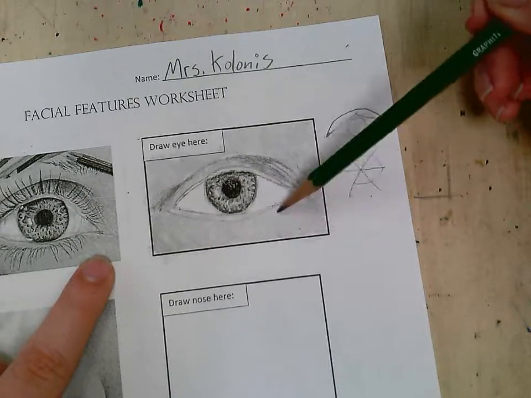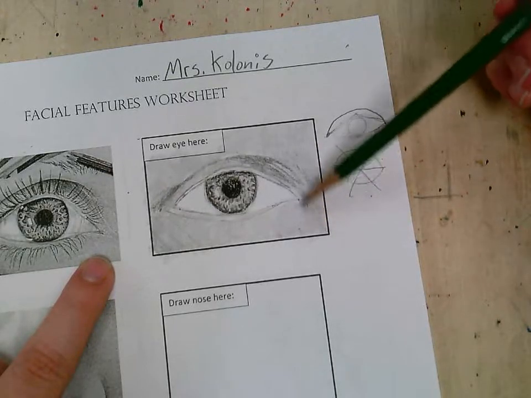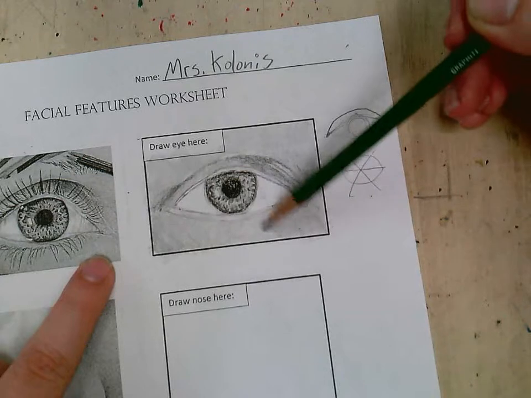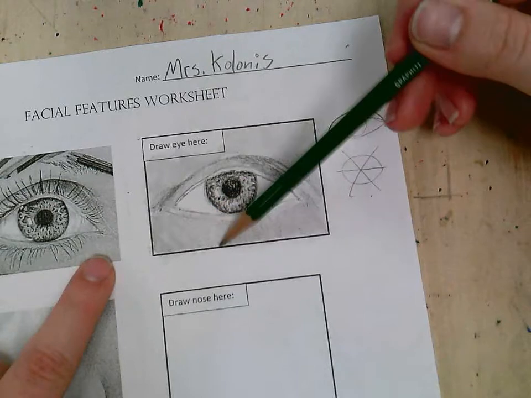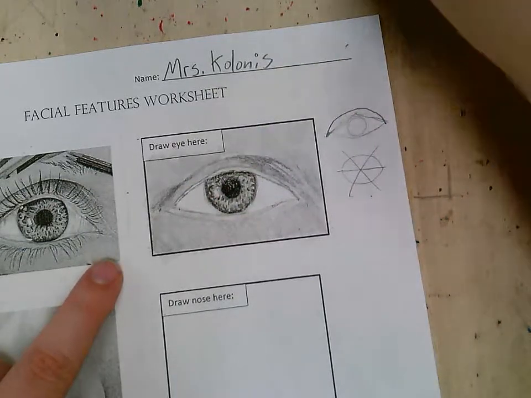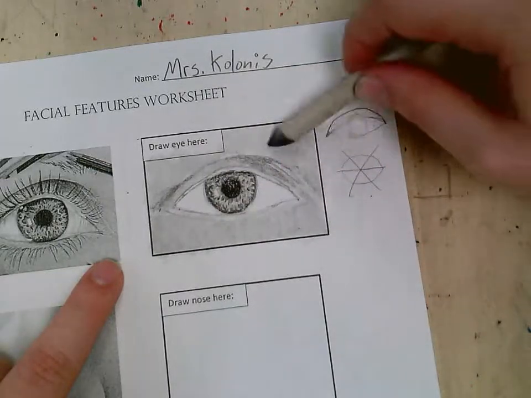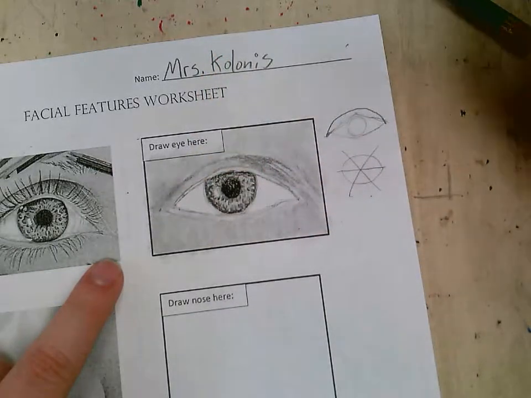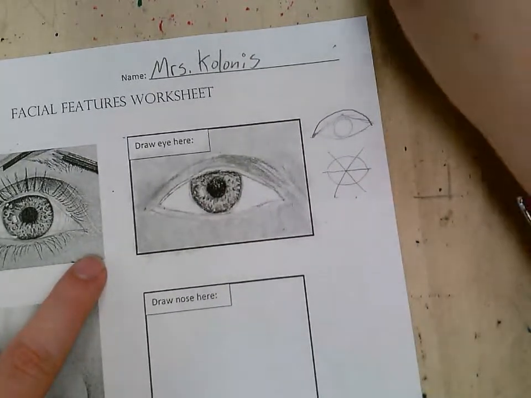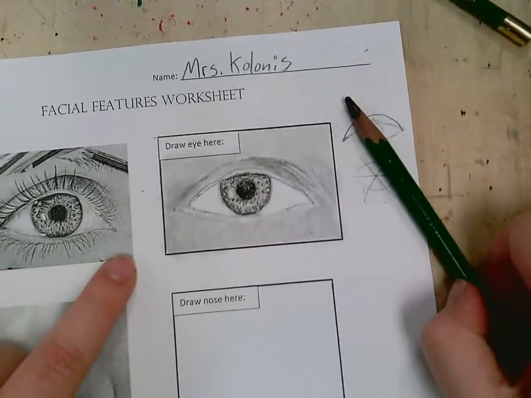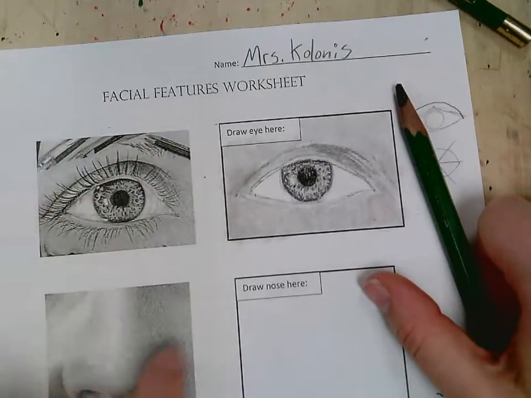And down here it looks like it should get darker. And I'll blend it. And then I'm going to use my 9XXB for these creases that are extremely dark.